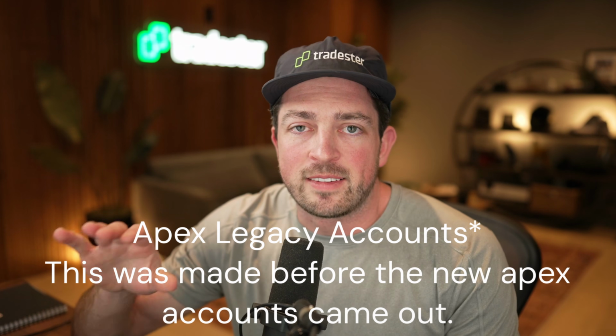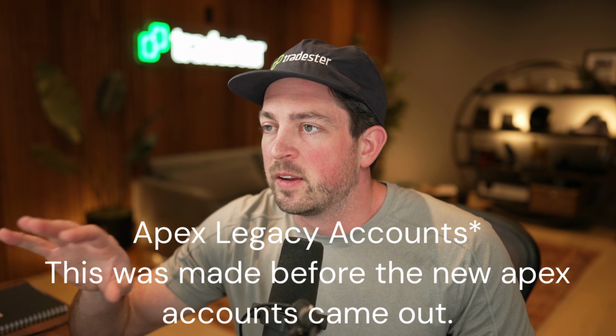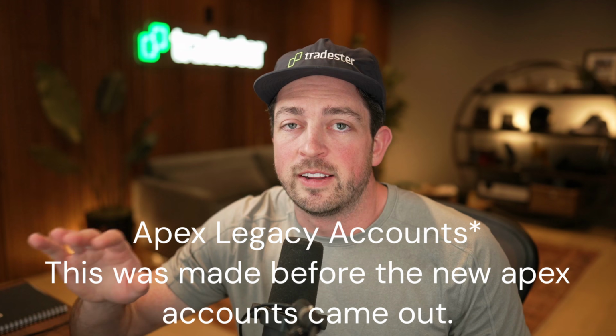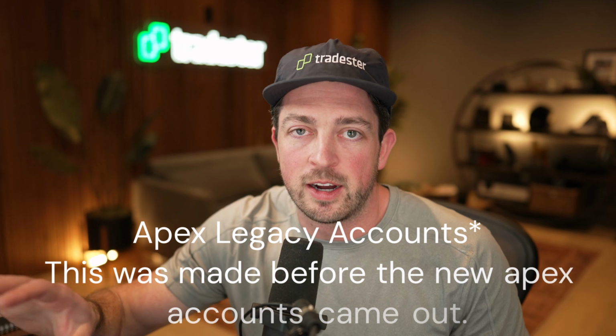The profit target on the Apex 50K account is $3,000 and the trailing drawdown is $2,500. Again, I'm following that same method here, using something that I'm familiar with and that I use every day in order to guide this bot.